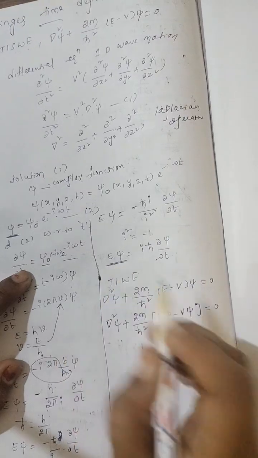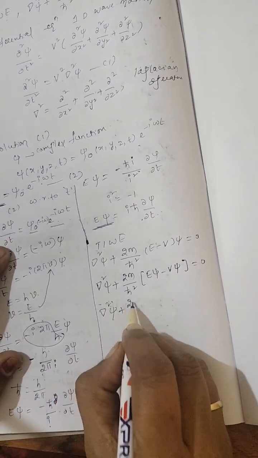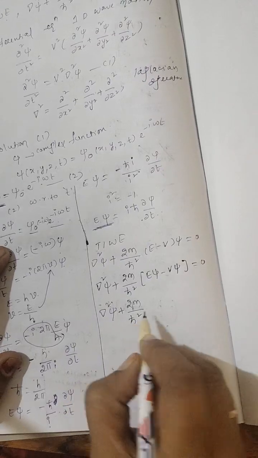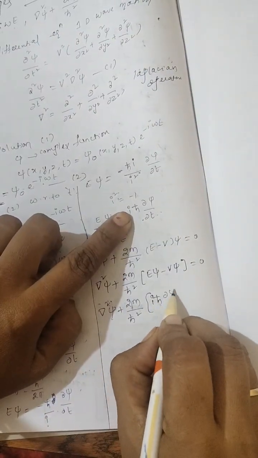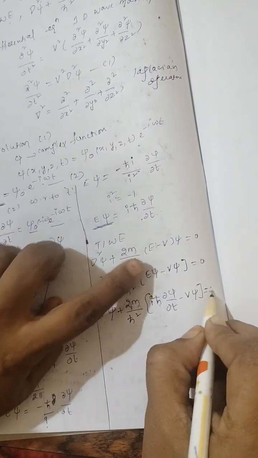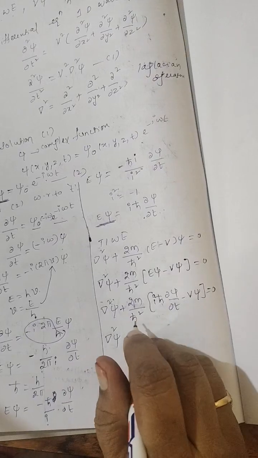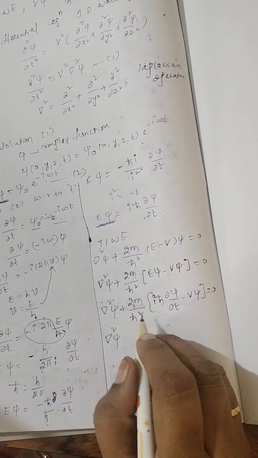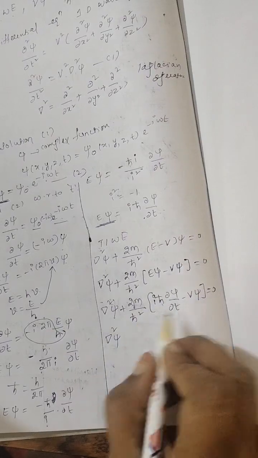Now in place of E psi, I am substituting. Del square psi plus 2m by h cut square, what is E psi? I h cut dou psi by dou t minus V psi is equal to 0. Now next, del square psi plus del square. I am sending the complete term on this side.